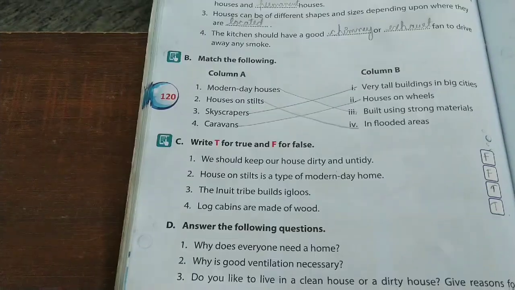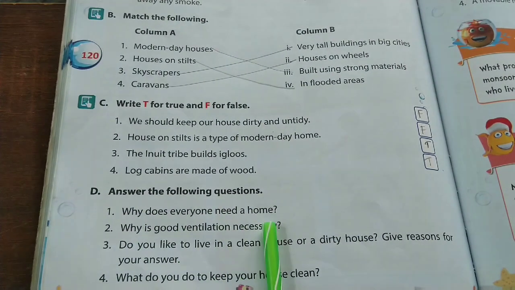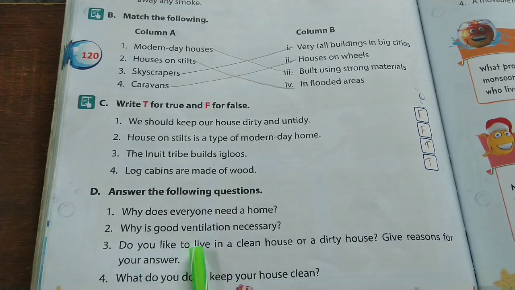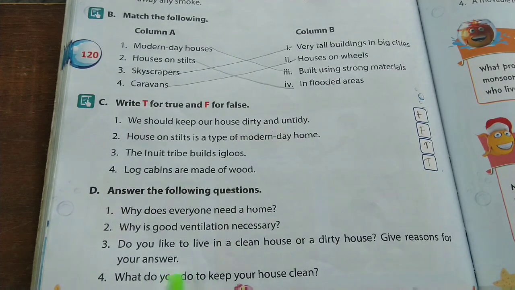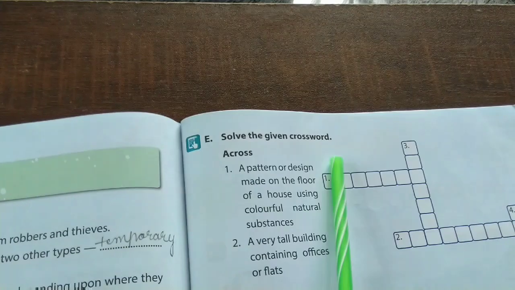That is true. Answer the following questions. Why does everyone need a home? Why is good ventilation necessary? Do you like to live in a clean house or a dirty house? Give reasons for your answer. What do you do to keep the house clean? Then solve the given crossword across.